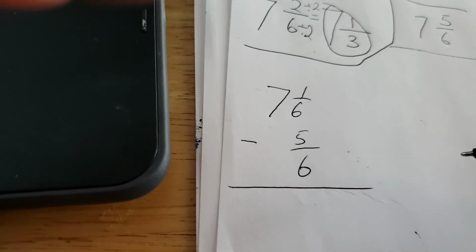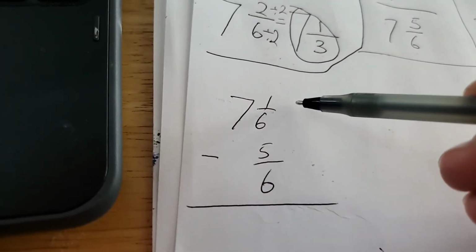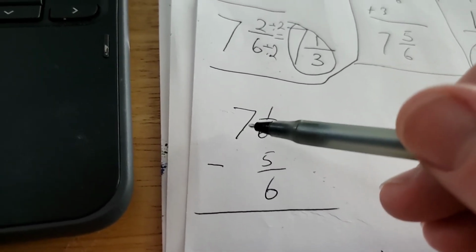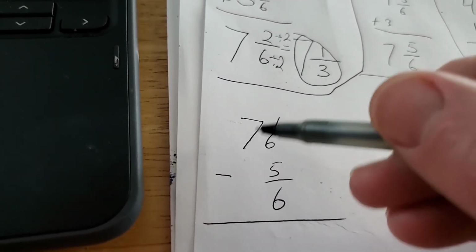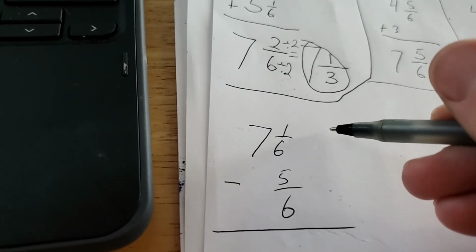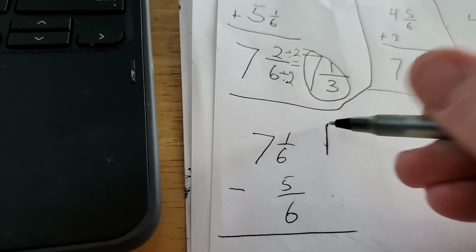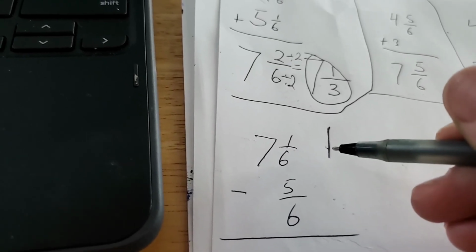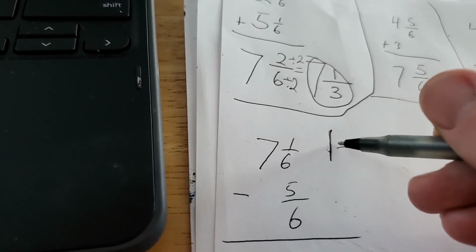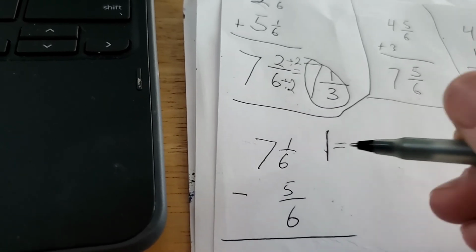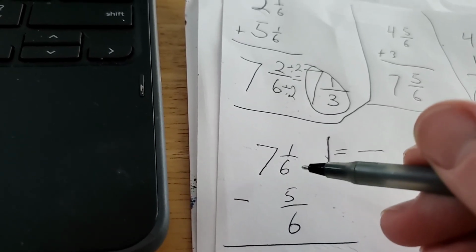This is actually a good problem here because we're going to have to do a couple things. We're going to have to borrow here first of all. I cannot take 5 out of 1. So I have to borrow from this 7. You can only borrow 1 from the 7. But when we borrow 1, we don't want to borrow 1 in the form of just 1 whole. We want to rewrite that 1 as a fraction that I could add to this fraction easily.